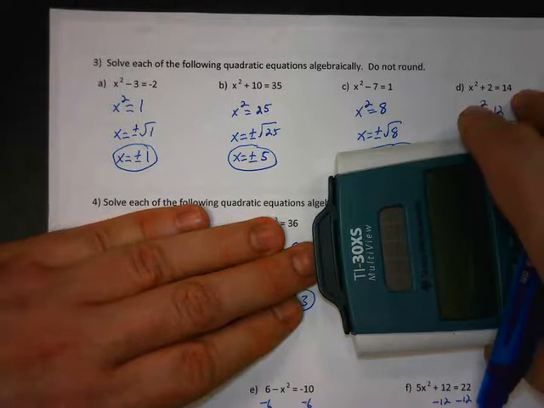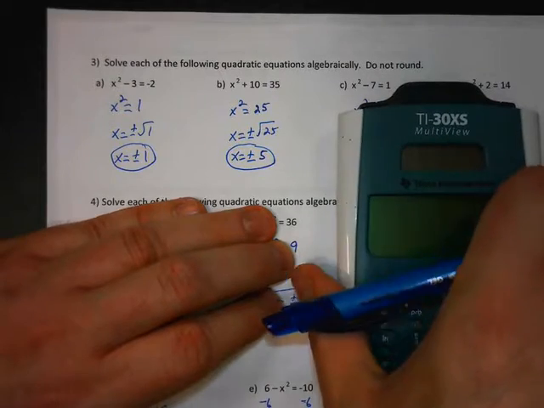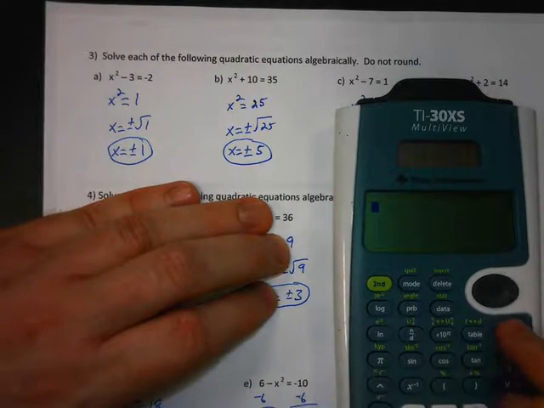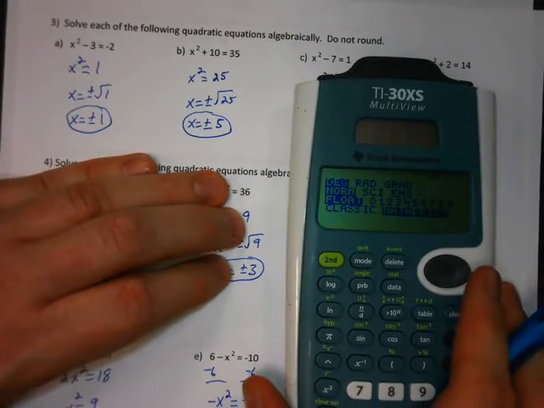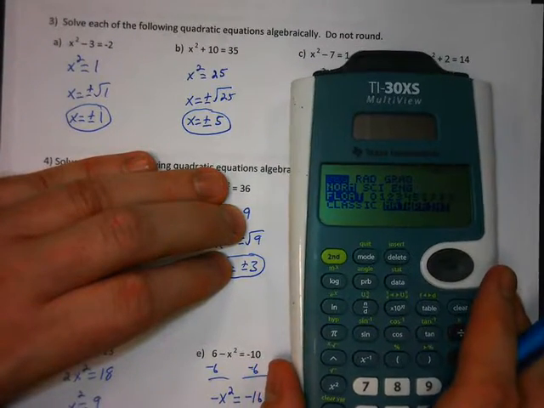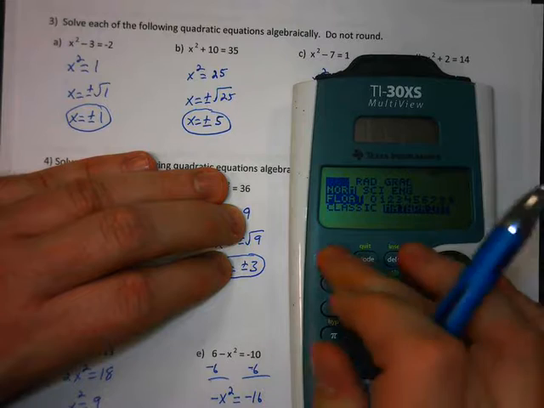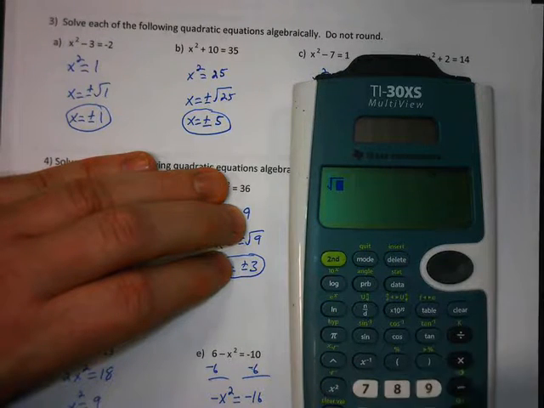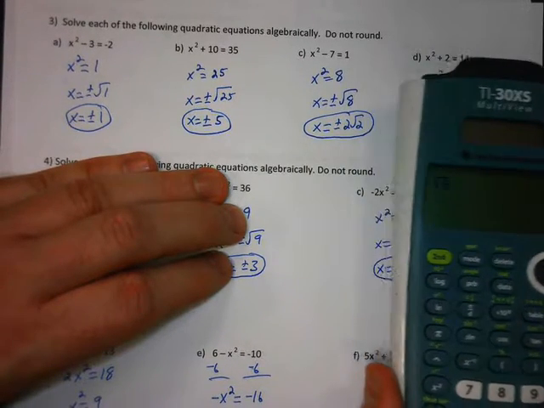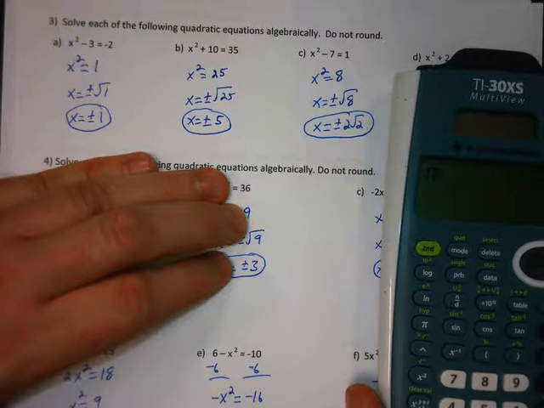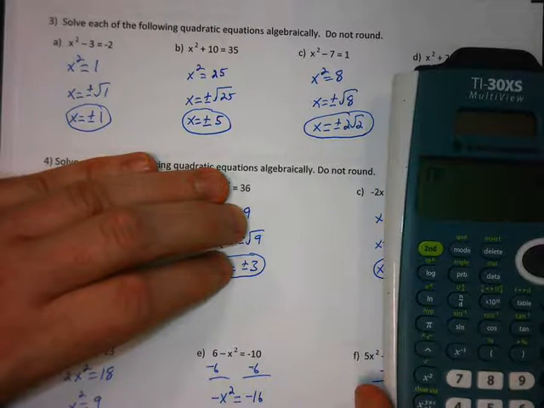But if we go to our calculator, again in the mode, make sure you're in math print. If you do the square root of 8, it gives you 2 square root of 2. So what that does is simplify your square root for you. So we have x equals plus or minus 2 square root of 2.